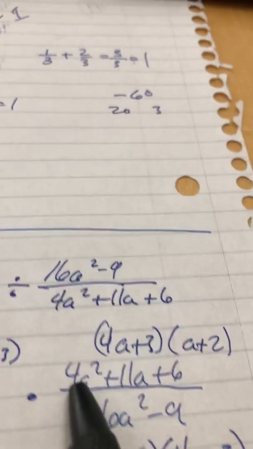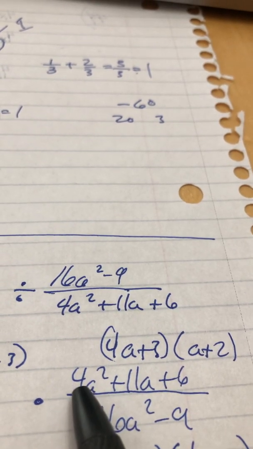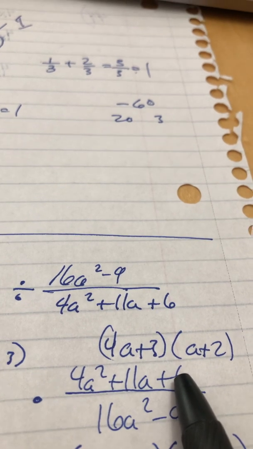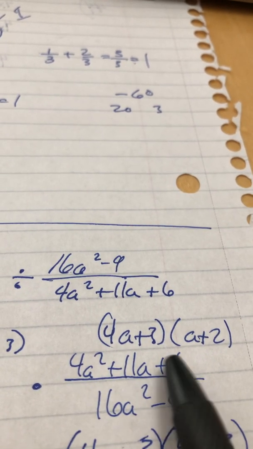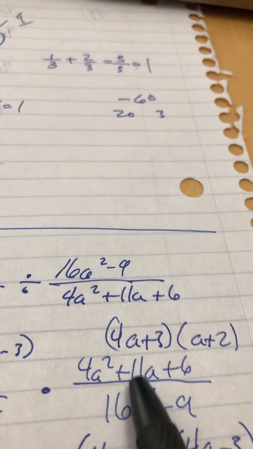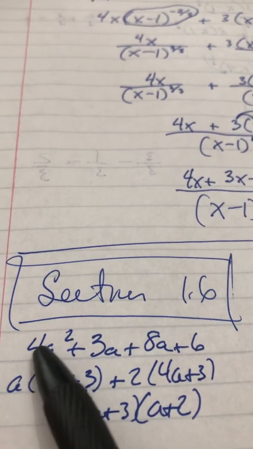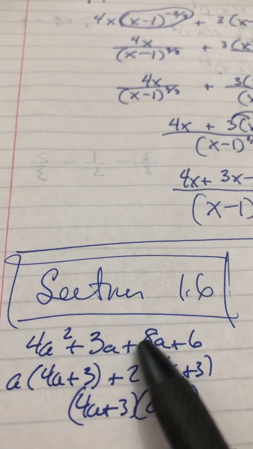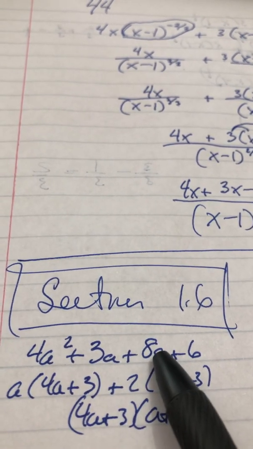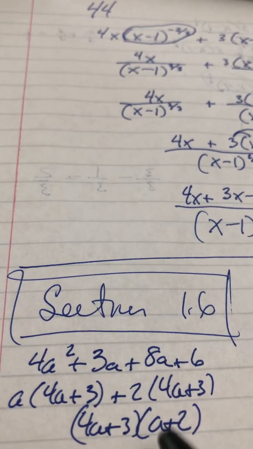Now, I have three terms up here. And what I did was I went, well, 4 times 6 is 24, and the factor pairs of 24 that add up to 11 would be 8 and 3. So let me hop over here. Sorry for moving the camera on you. So it's 4a squared plus 3a plus 8a plus 6. And the thing you've got to pick up is that the 3a plus the 8a adds to 11a, so that we've split that.